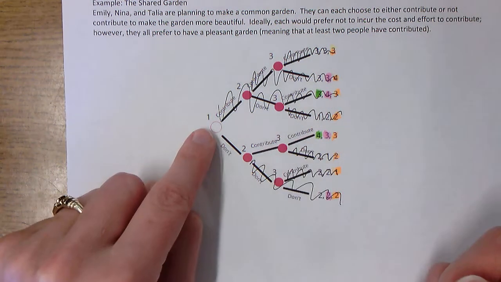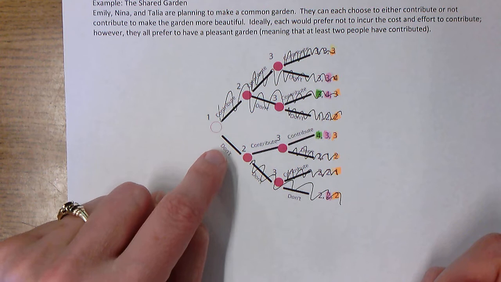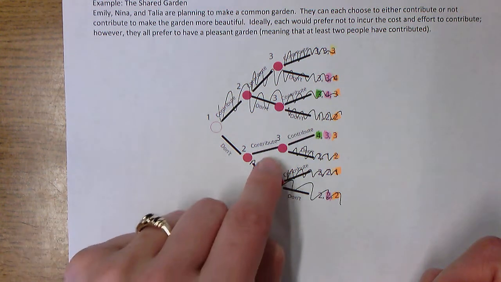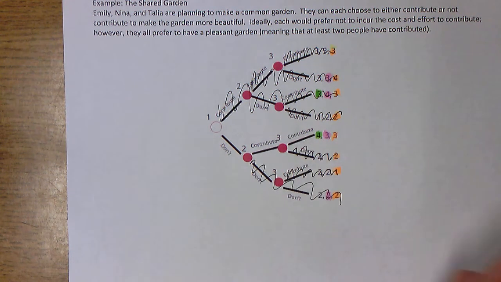And our subgame perfect equilibrium is that the first person is going to choose not to contribute, and the other 2 people will choose to contribute. And that sort of makes sense, right? If you have a sequential choice where you're going to choose, then the other 2 people are going to choose, and you know that they would rather have a nice place than not a nice place. You can sort of force that.